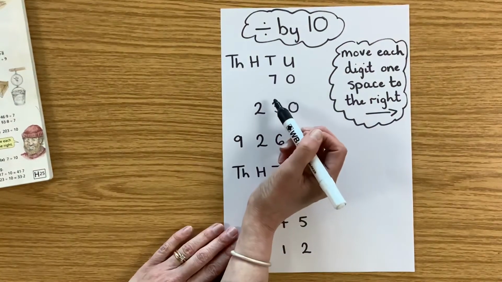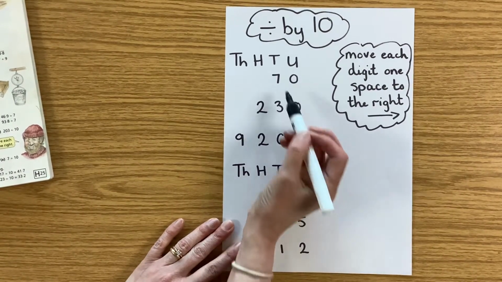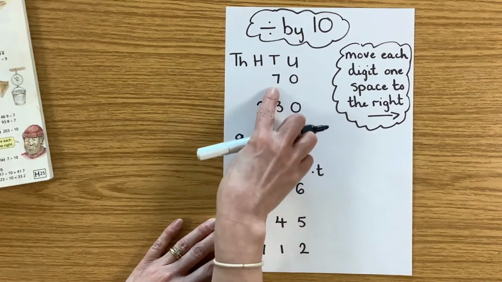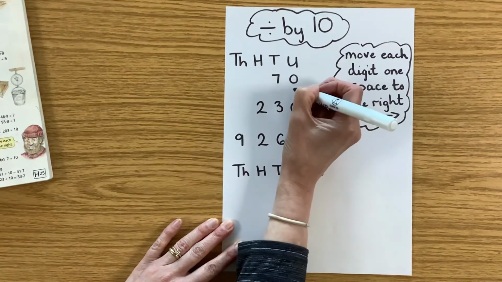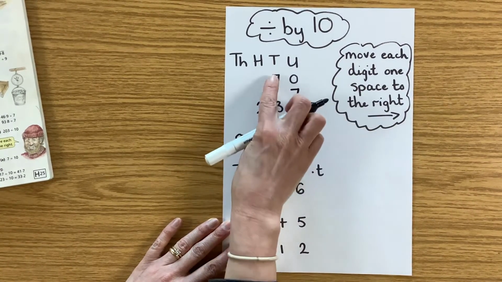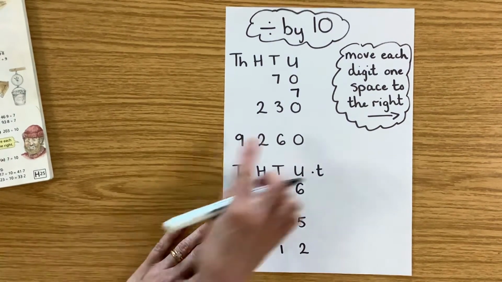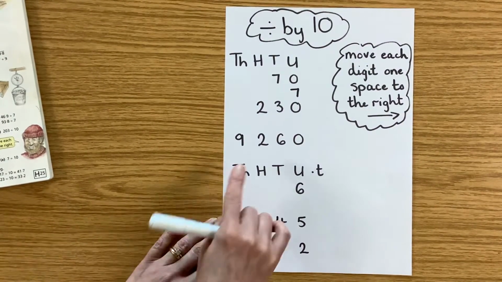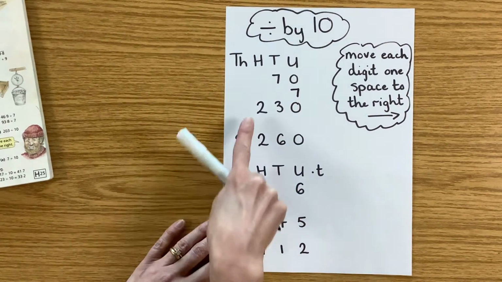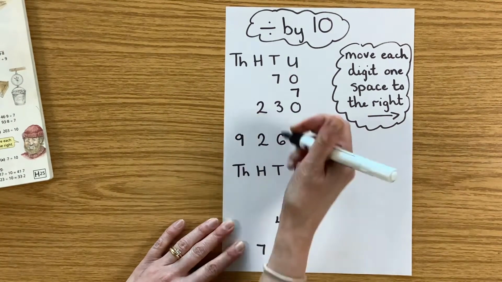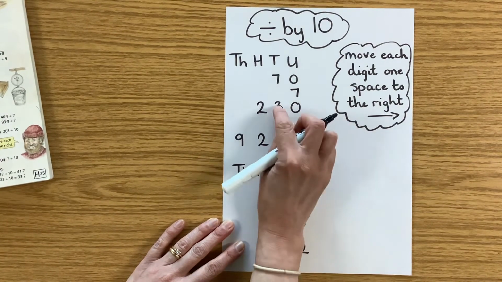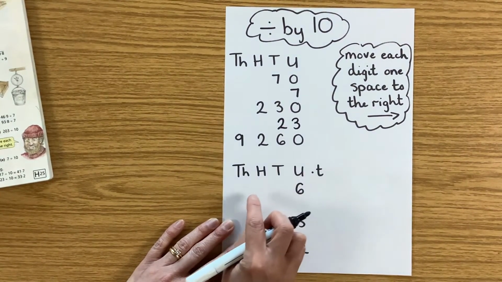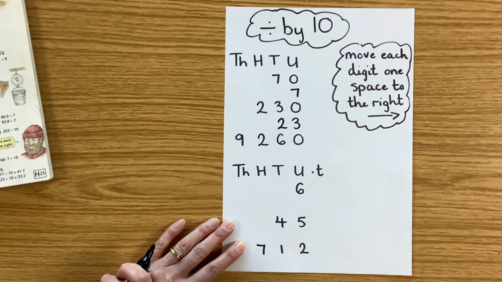So back at the start of P6, we would have taken a number like 70, and we would have said, what's 70 divided by 10? So we would have taken the number in the tens column, and we would have moved it into the units. So 70 divided by 10 became 7. 230 divided by 10. Again, I'm going to move each number over 1 space. So the 2 that's in the hundreds goes into the tens. The 3 that's in the tens goes into the units. So 230 divided by 10 becomes 23.